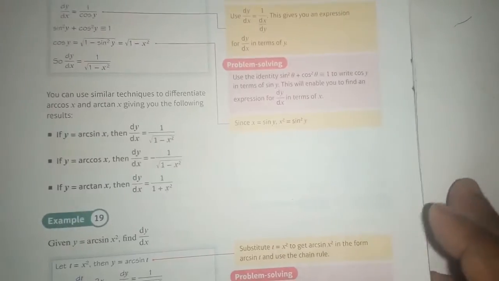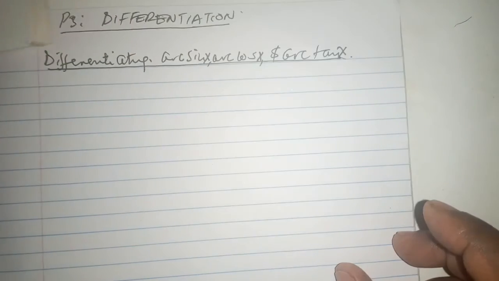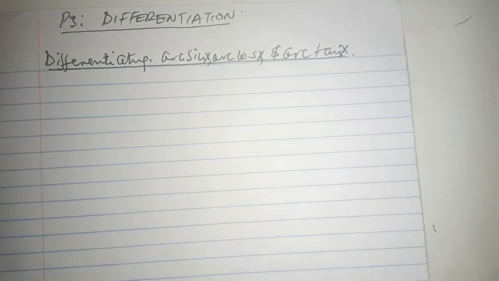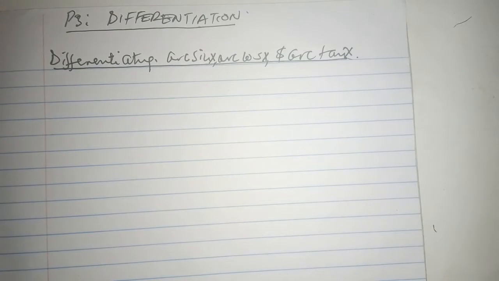Today we are looking at topic number 6 and example 18, specifically differentiating arcsin x, arccos x, and arctan x.